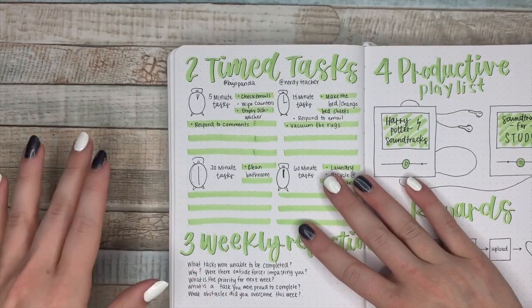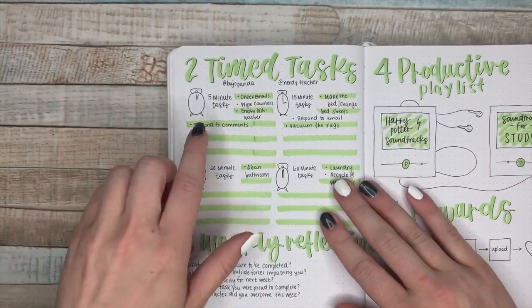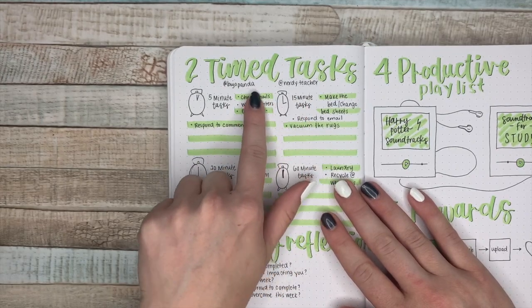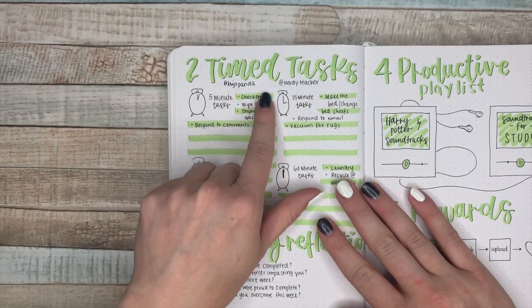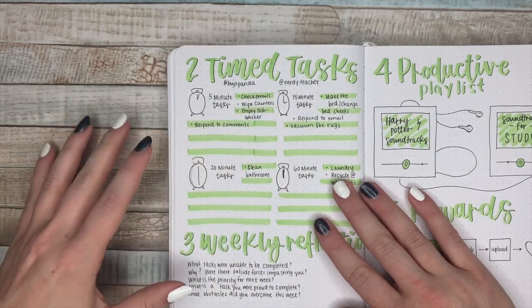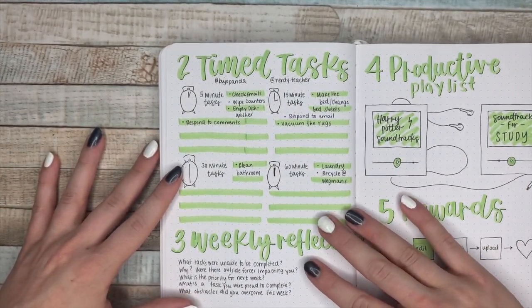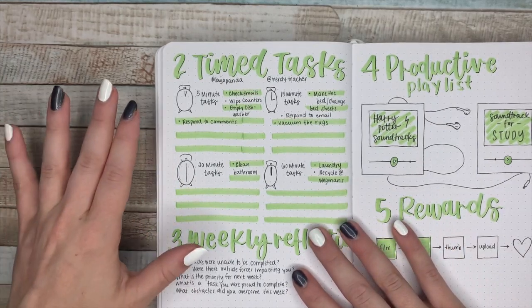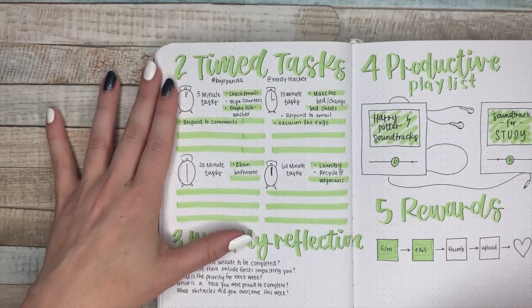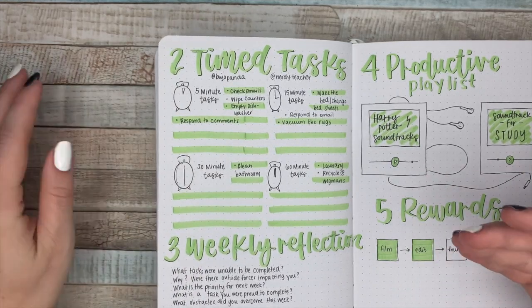So the next one is the time tasks, and I have a couple different sources of inspiration up here, Bujo Panda and Nerdy.Teacher. So again, I will link to this stuff in the description down below. So the idea behind this is creating a list of tasks that only take a certain amount of time.